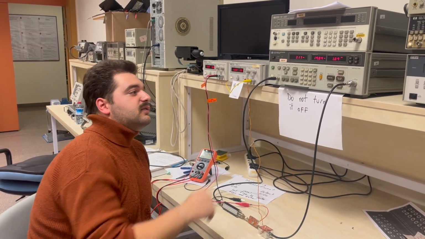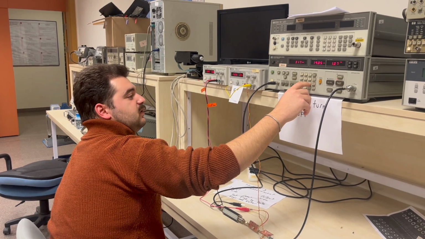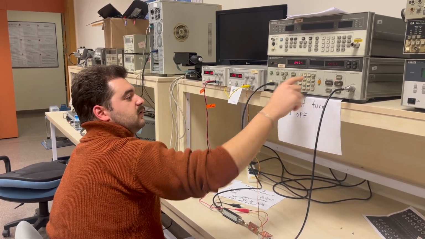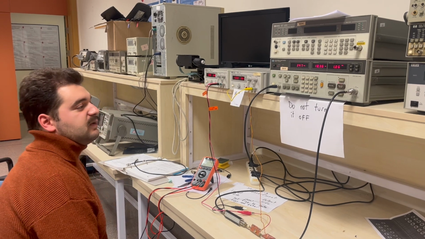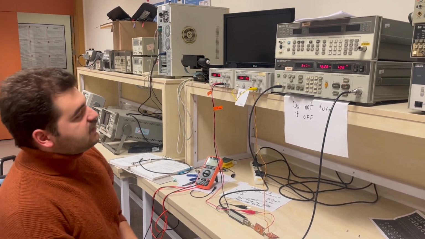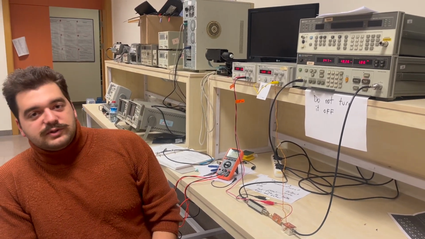In the low cutoff region, it is still 1.1, and at the higher cutoff region, it is 1.05. These are the noise figure measurements of my circuit.